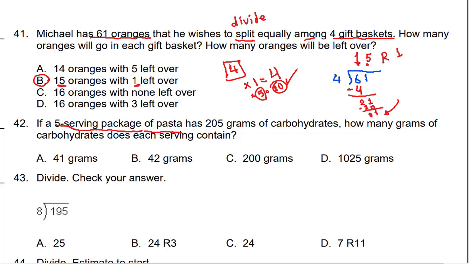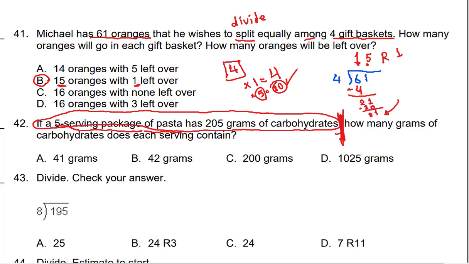Yes, teacher. Okay, my hero. We stopped here in this place, and we want to understand what we have in this sentence. Okay, let's explain it to ourselves. We have 5 serving packages of pasta.